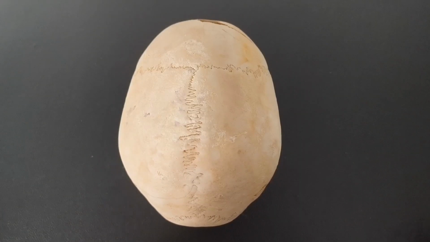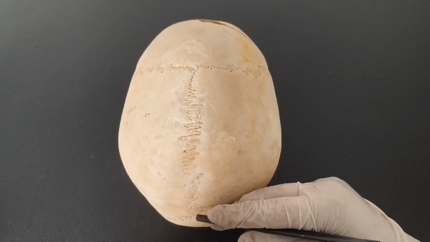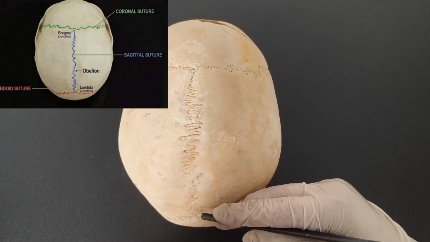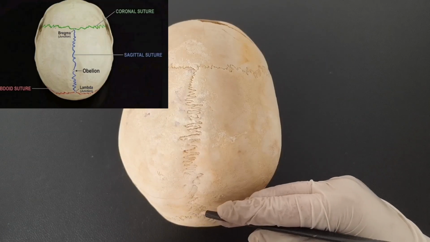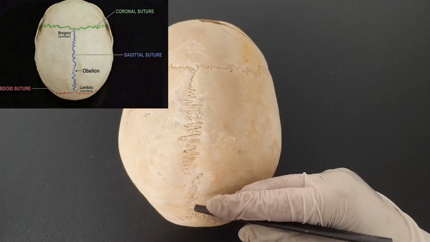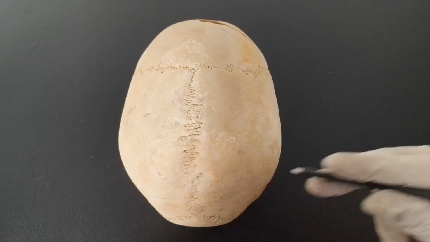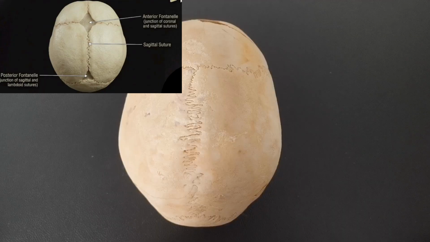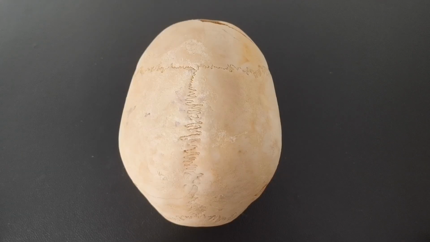The next important point is the lambda, which is the meeting point of the lambdoid suture with the sagittal suture. This point represents the area of the posterior fontanelle, and the posterior fontanelle gets closed by the age of 2 to 3 months.